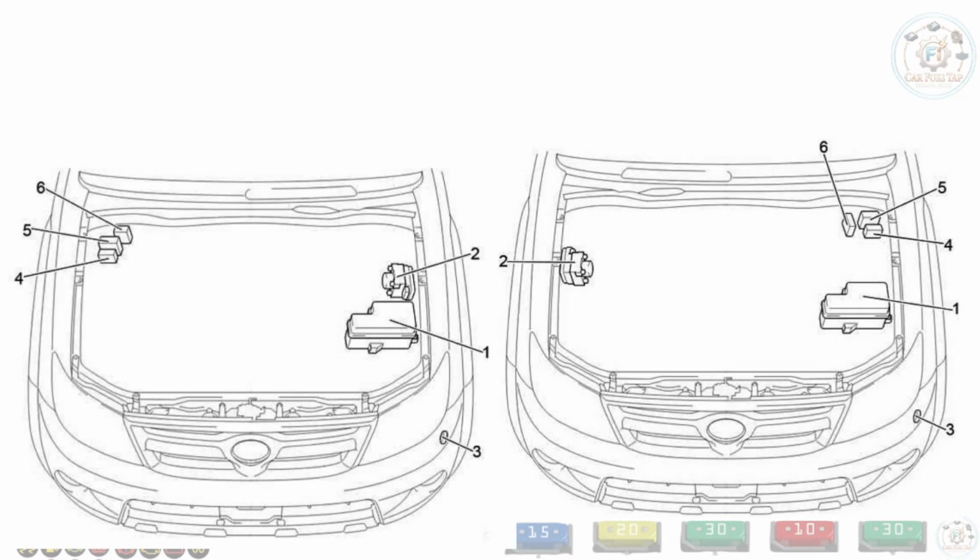Engine compartment. General layout of blocks in the engine compartment.